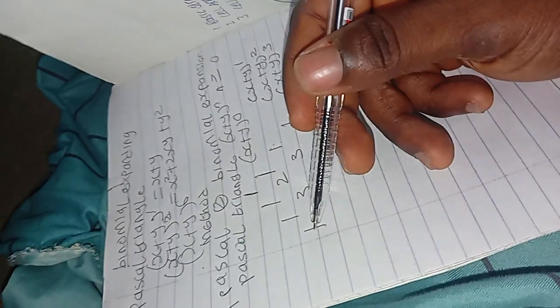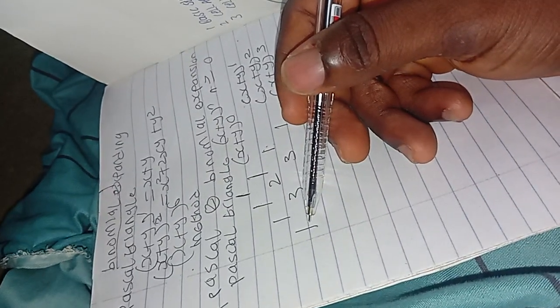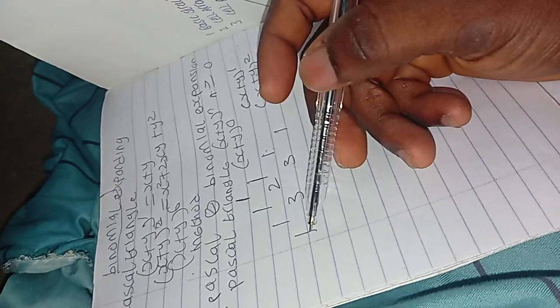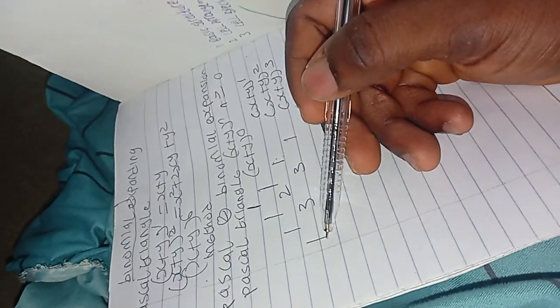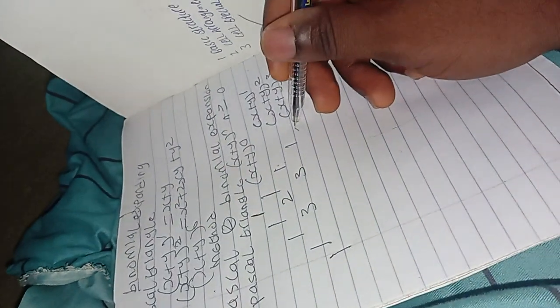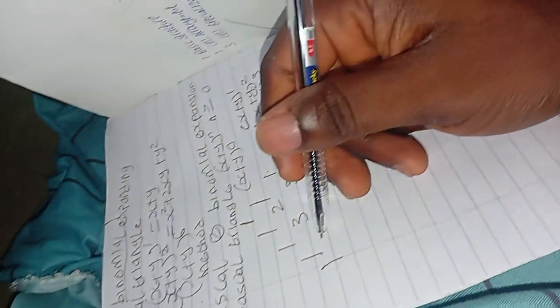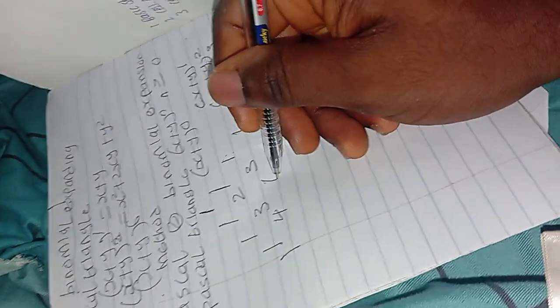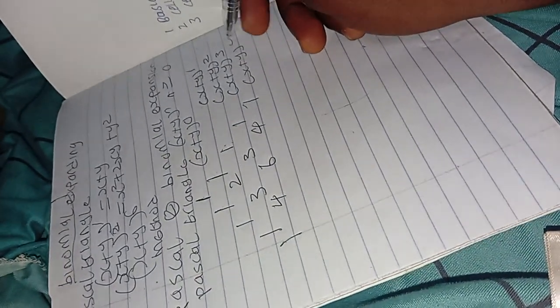Then the next one. You notice that it starts from 1 and ends at 1. So you put 1 here and end it at 1. Then you start adding. 1 plus 3 is 4. 3 plus 3 is 6. 3 plus 1 is 4. So this one is for x plus y raised to power 4.